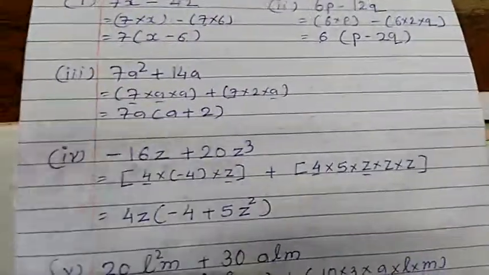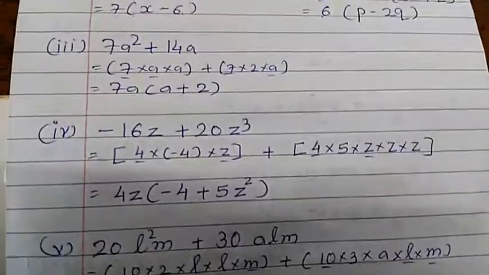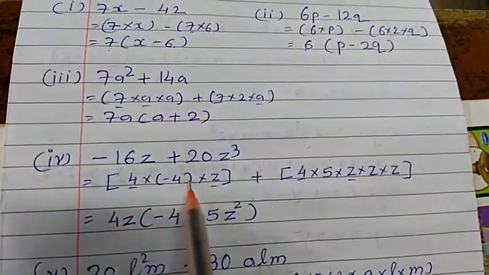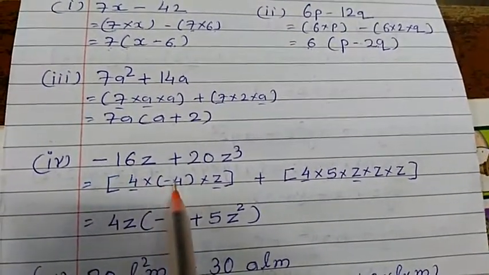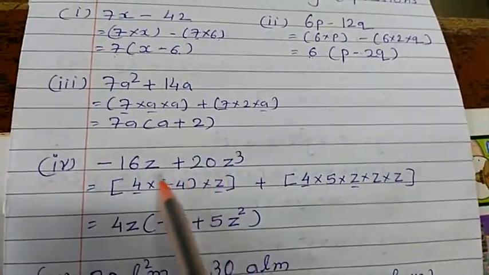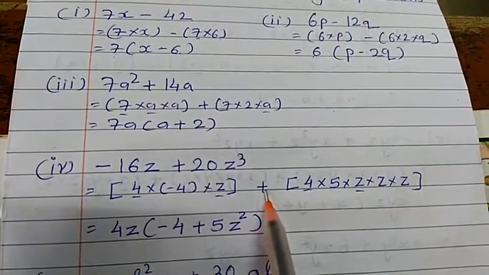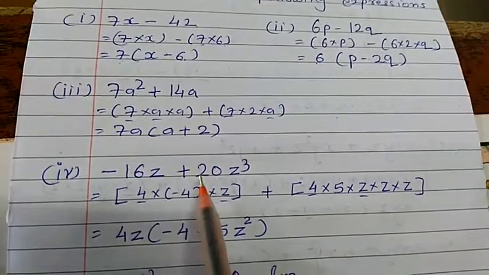Now see, is 16 positive or negative? Negative, right? So that time we write its factor as 4 into minus 4. Okay, so 4 4s are 16, and the minus sign goes with z. How many times? One time. After that put a plus sign and do the factors of 20.